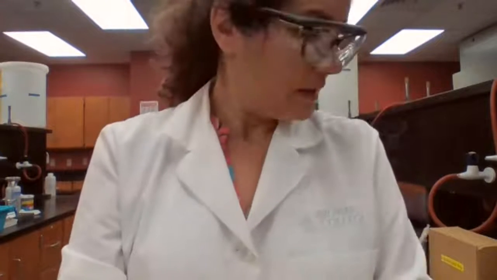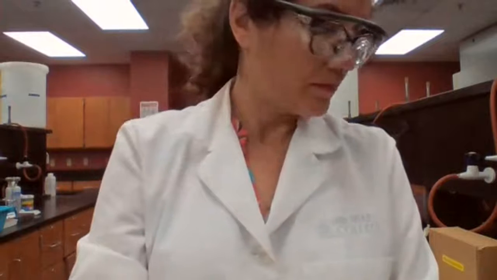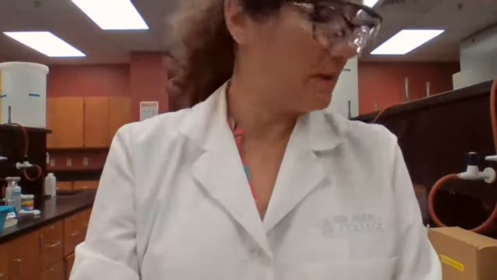Capital M stands for mole per liter. 0.5 molar CaCl2 solution.